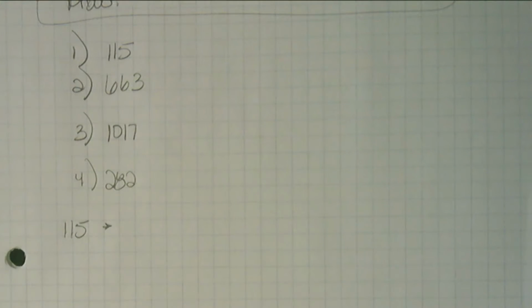So you're stating what 115 is divisible by and why you know that. You're stating what 663 is divisible by and how you know that, etc. And it can be more than one number that it's divisible by. So you're checking all of the ones that we went through: 2, 3, 5, 6, 9, and 10.